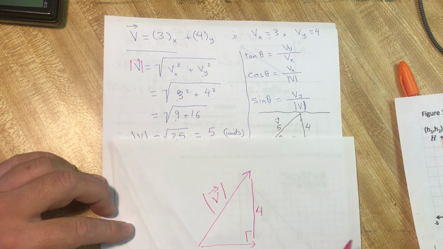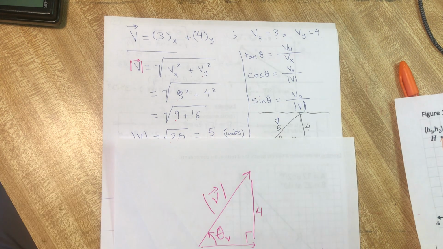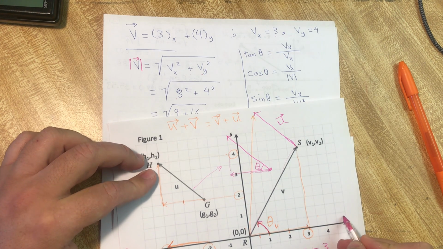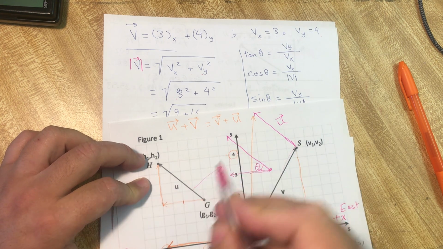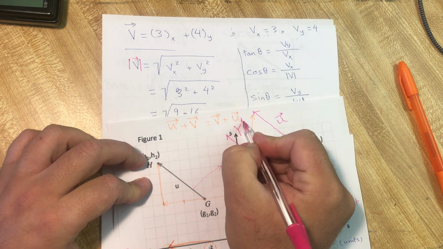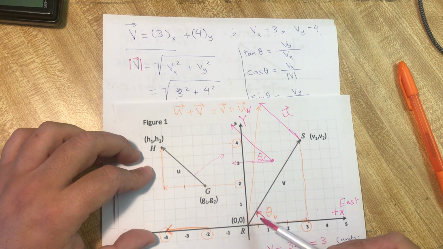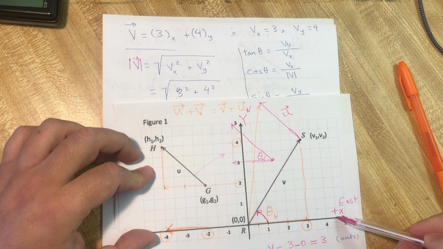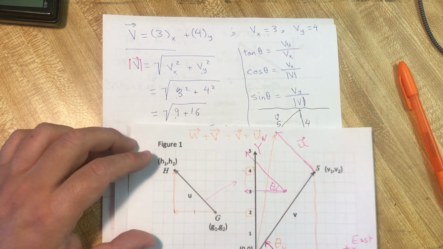What if I need to find the angle theta? If I find theta for v, then I can find the direction of v. Again, this direction is x positive or east. This is y or north. I can't say in physics just that the vector v is northeast. I need to say the angle to be more accurate.